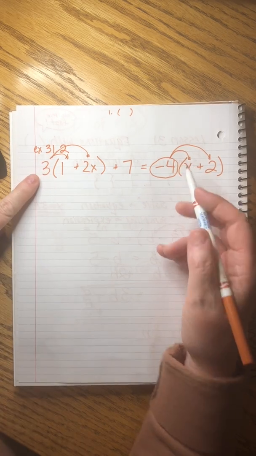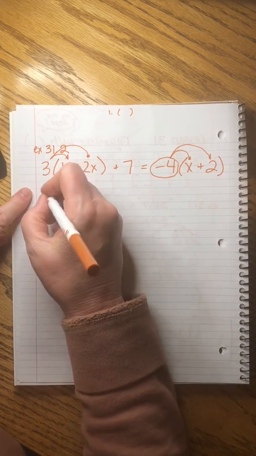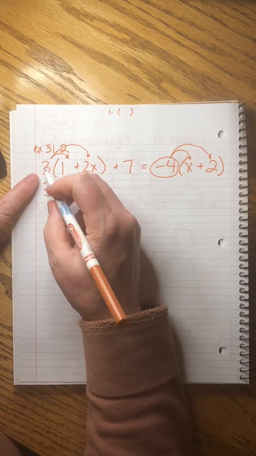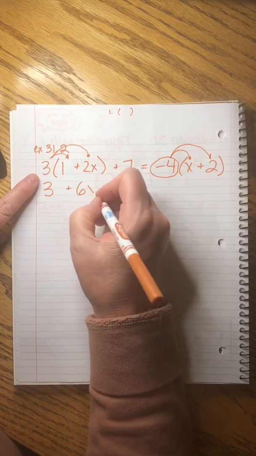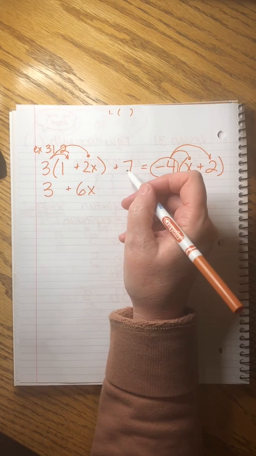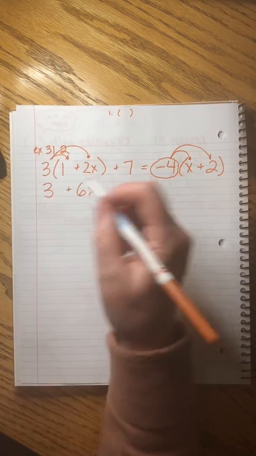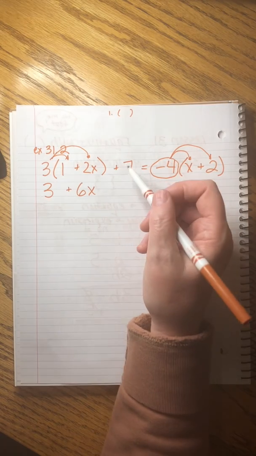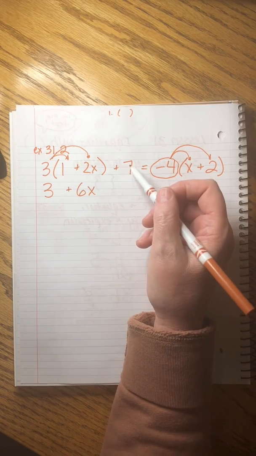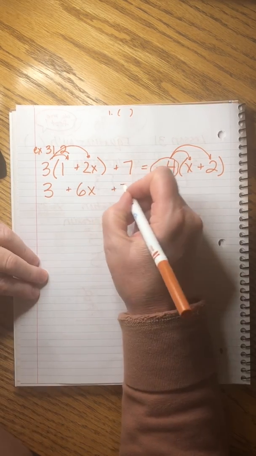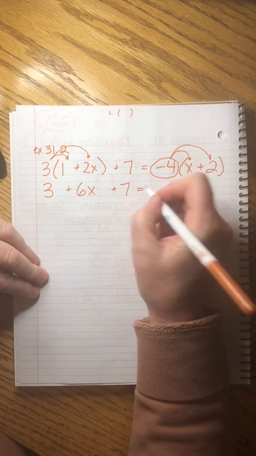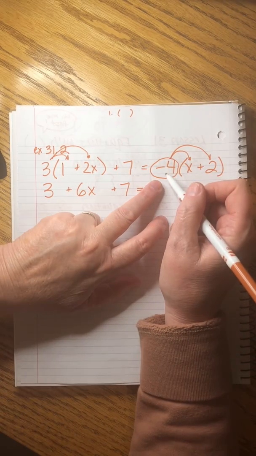So let's do this side first. 3 times 1 is 3, plus 3 times 2x is 6x. Now, this guy is just trailing along after this little distribution group. It's fine. This is like when you and your friends go to the store and your mom makes you take your little brother along. He's just chilling. Let him come along. There he is. Okay, over here, we just have to be careful and distribute that minus sign.